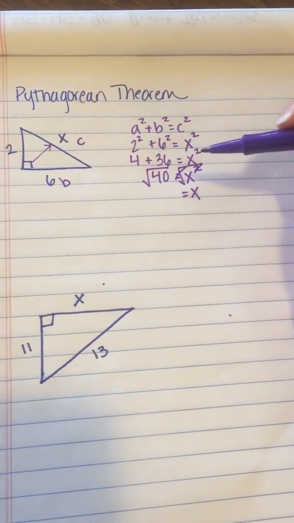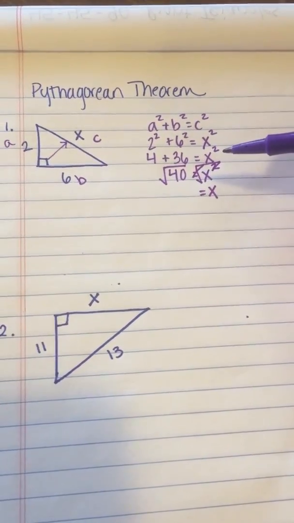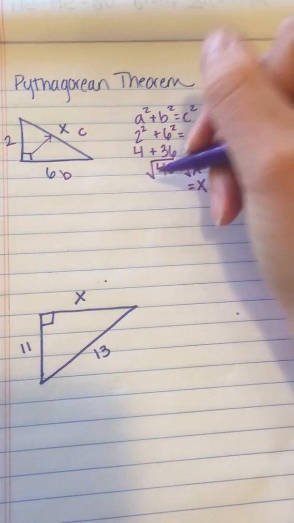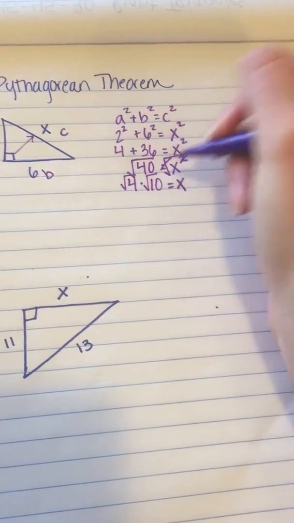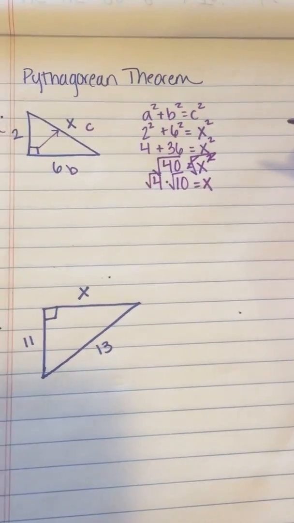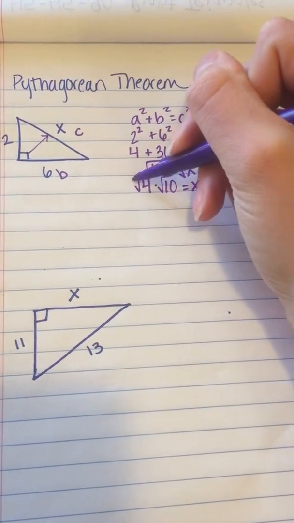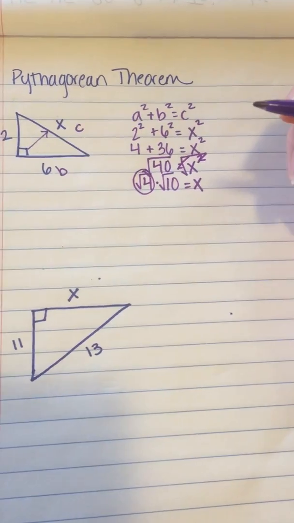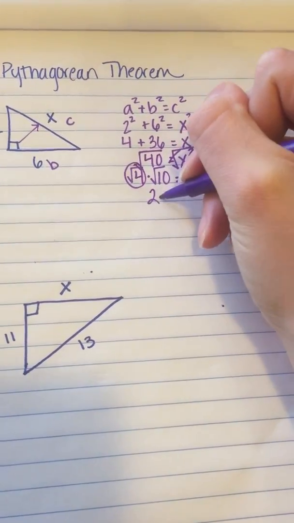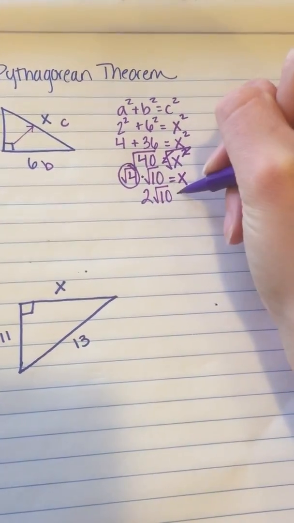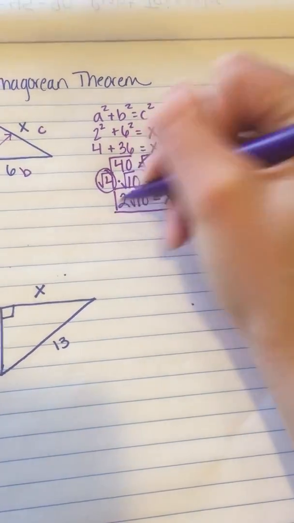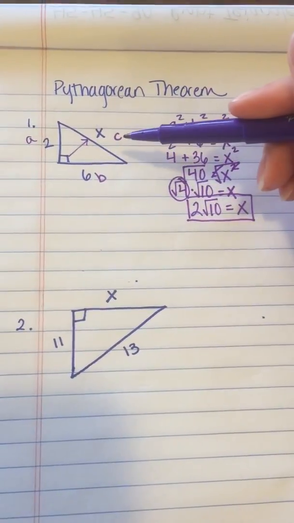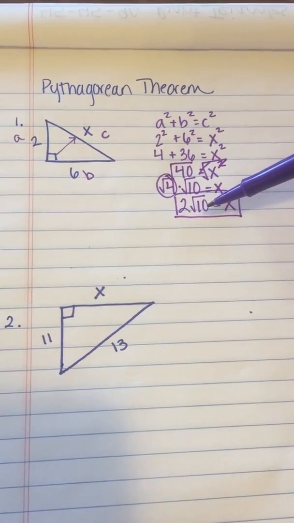Now, square root of 40 can be simplified. So when you look for the largest perfect square that goes into 40, I know that that is 4, so I can rewrite this as root 4 times root 10. Square root of 4 is our perfect square. That simplifies down to 2. Square root of 10, I do not know what that value is, and that is equal to x. So the hypotenuse of this right triangle using the Pythagorean theorem is going to come out to be 2 radical 10.